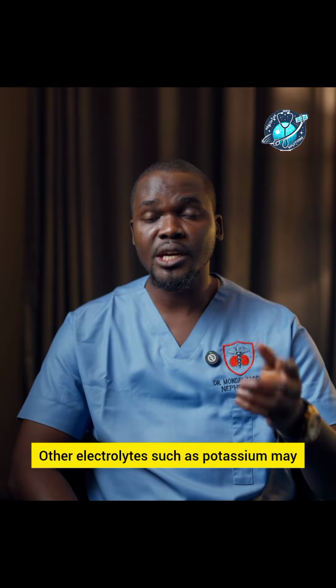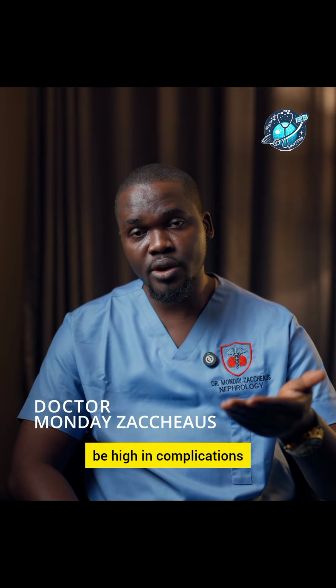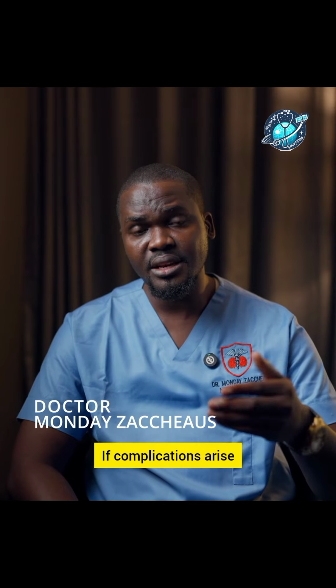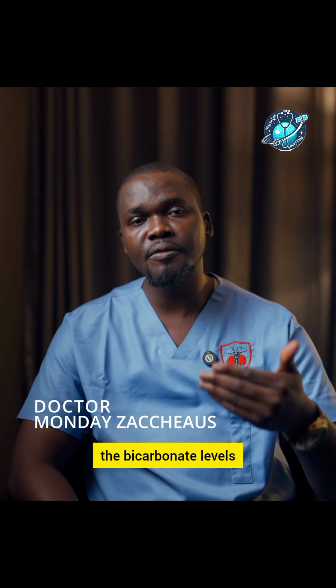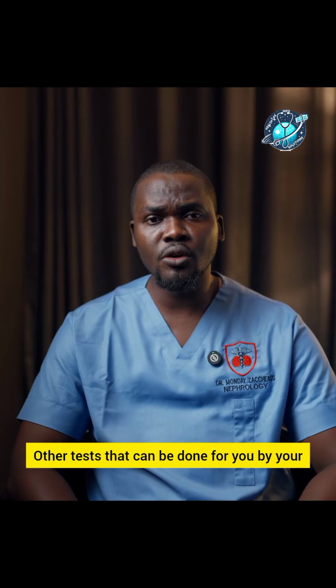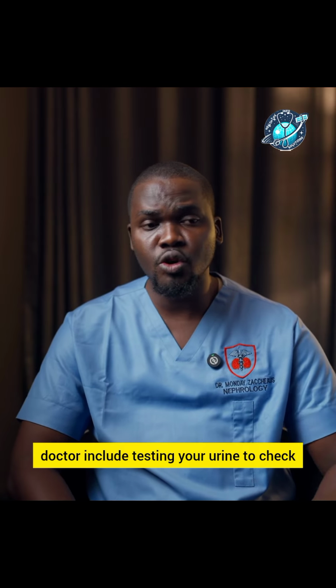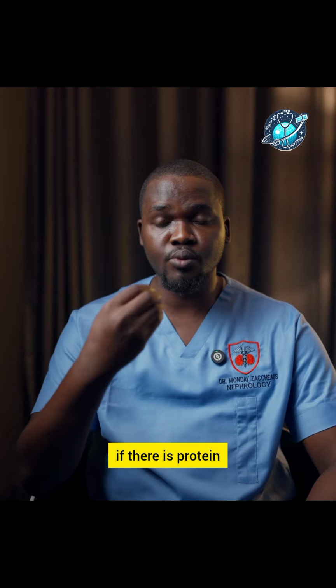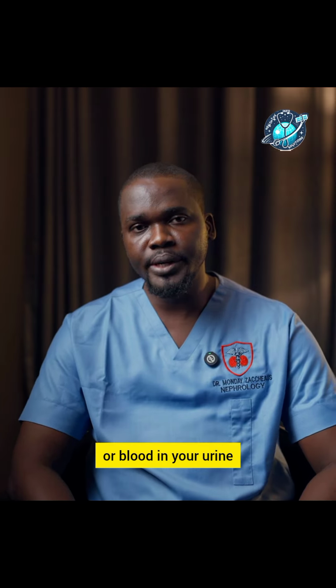Other electrolytes such as potassium may be high if complications arise, and the bicarbonate levels and other electrolytes may also be deranged. Other tests that can be done by your doctor include testing your urine to check if there is protein or blood in your urine.